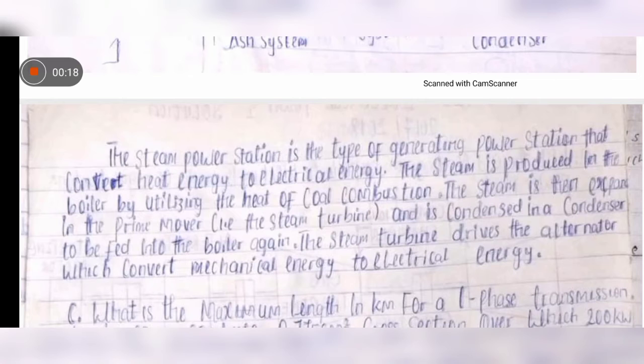The explanation is very simple. The steam power station is a type of generating power station that converts heat energy to electrical energy. The steam is produced in a boiler by utilizing the heat of coal combustion. The steam is then expanded in the prime mover. The prime mover there is the steam turbine. The turbine in any station is the prime mover of the electrical power station. Then the steam is condensed in a condenser to be fed into the boiler again. The steam turbine drives the alternator, which converts mechanical energy to electrical energy.